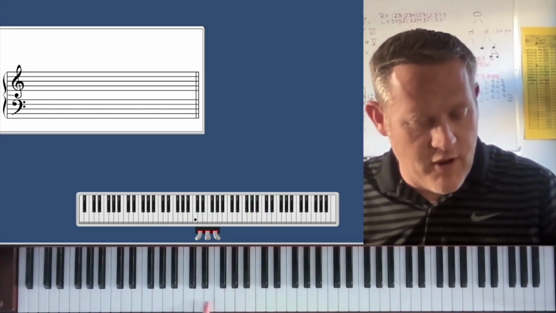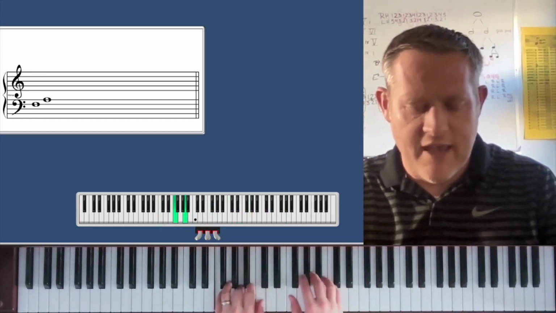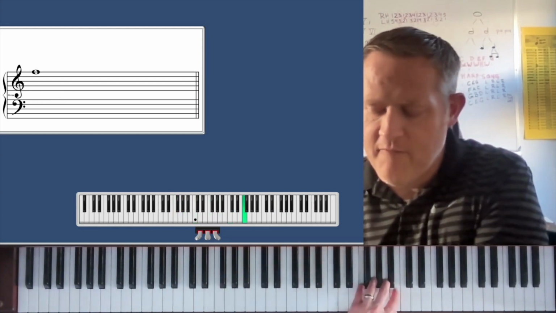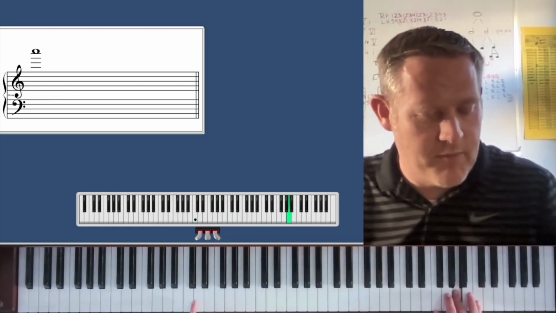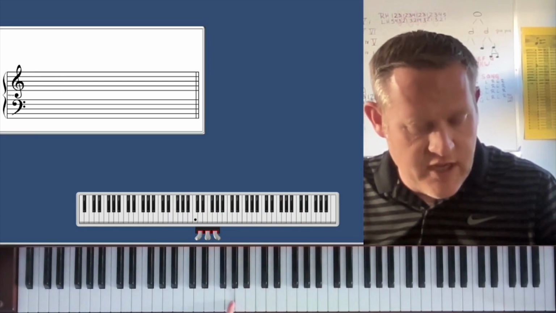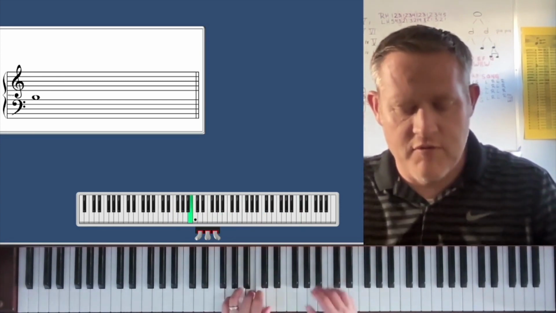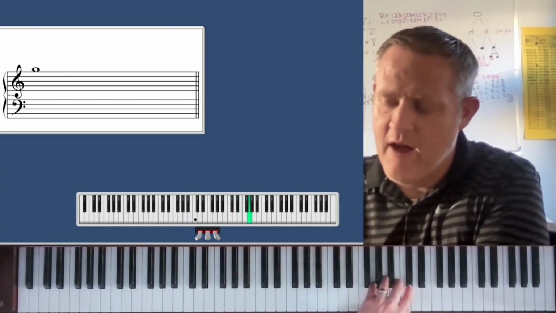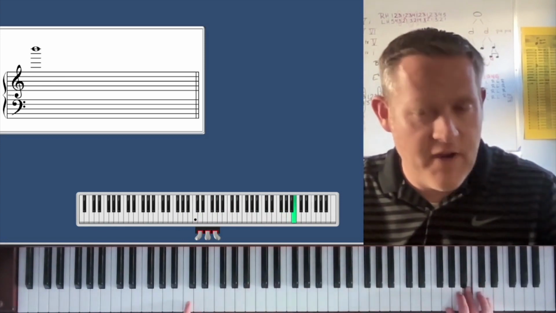Then I'm gonna go to the 4th note, F. Do the same thing. 5, 3, 1, 1, 3, 5, 5, 3, 1, 1, 3, 5. And then I'm going to go to the 5th note, G, and do the same thing. 5, 3, 1, 1, 3, 5, 5, 3, 1, 1, 3, 5.